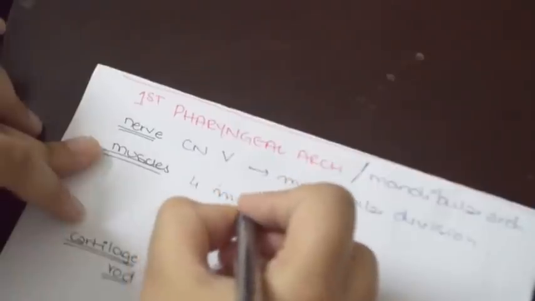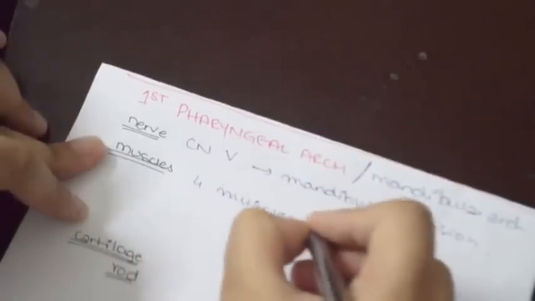So the muscles: there are 4 muscles of mastication. You know which? Medial pterygoid, lateral pterygoid, the temporalis muscle. These are the muscles of mastication, and there's another. There are 4 muscles of mastication.